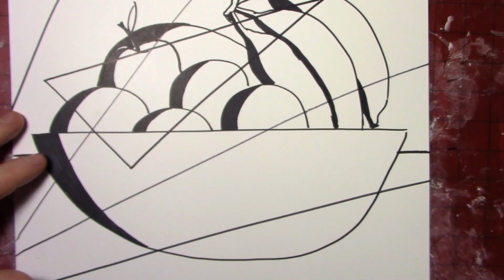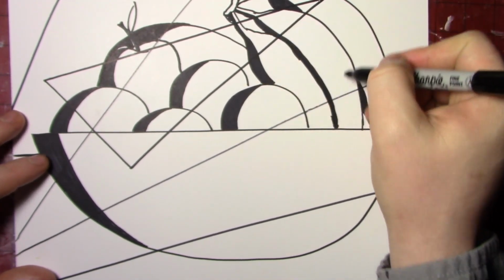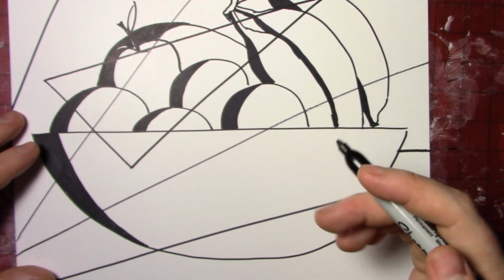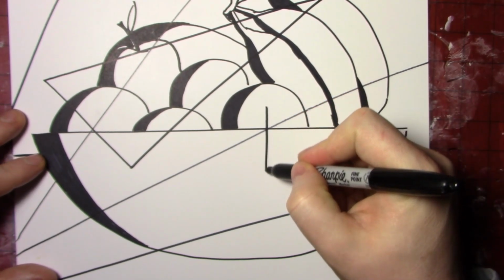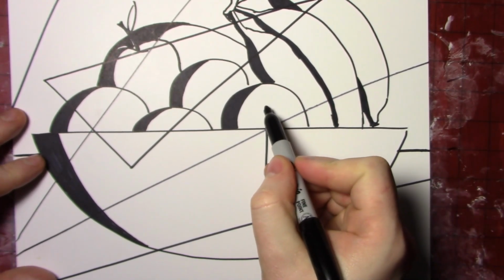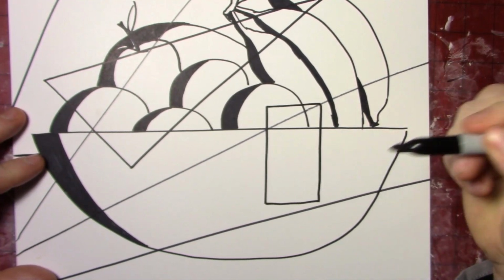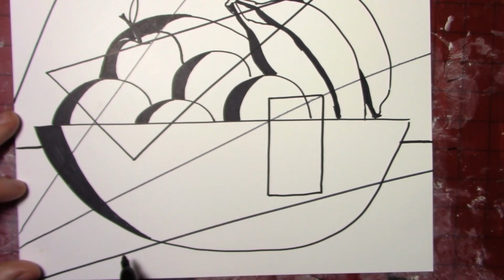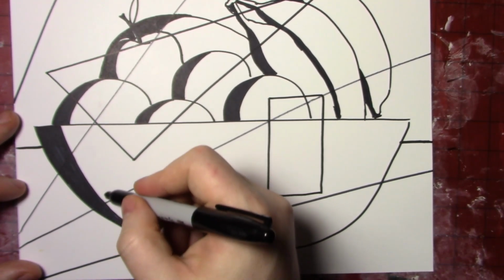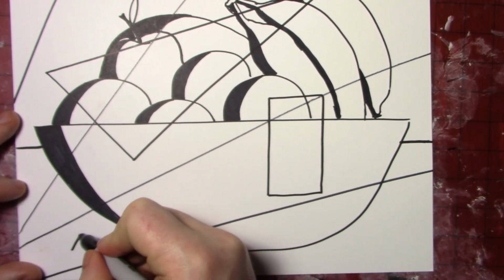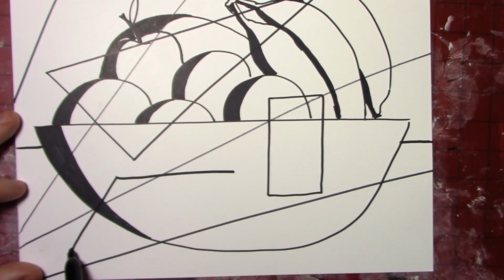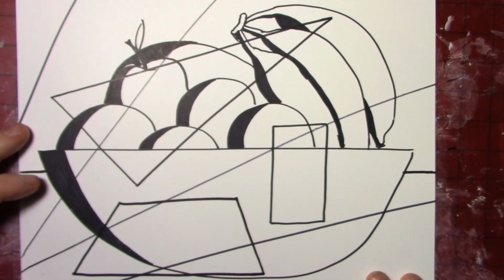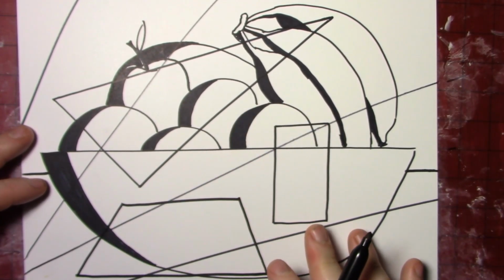Maybe I want a square, right? Because I've got a lot of round shapes, right? The fruits and the bowl are all very round shapes. Maybe I want some shapes that have some straighter, harder edges. So maybe I'll do a square, or a rectangle. Let's make it a rectangle, over in this area. Boom. Just drawing right on top of everything. Maybe I'll do, I don't know, a trapezoid. So I could do something like this. Trapezoid. There we go. Okay. So I've just drawn some lines on top of everything, and I've drawn some shapes on top of everything.